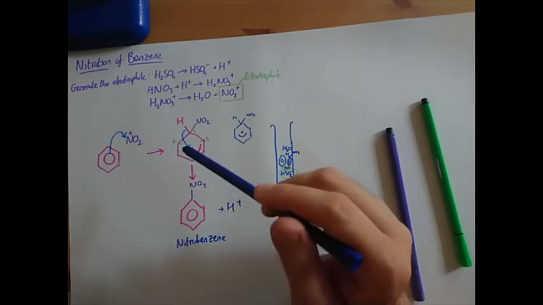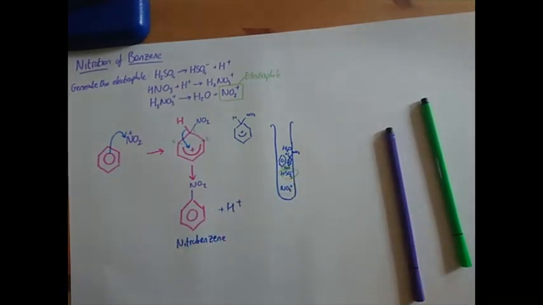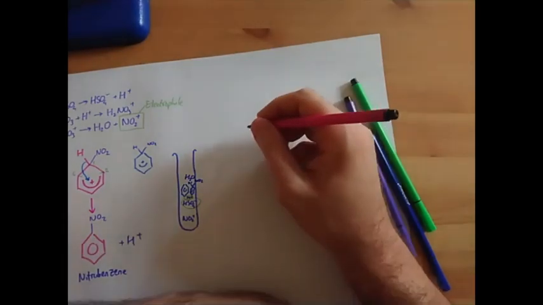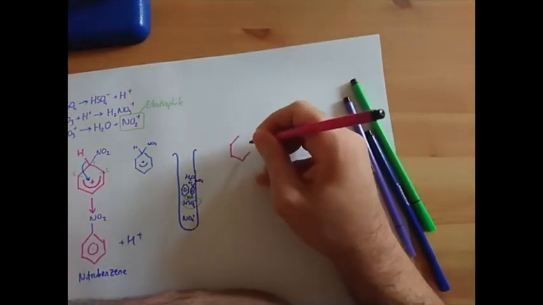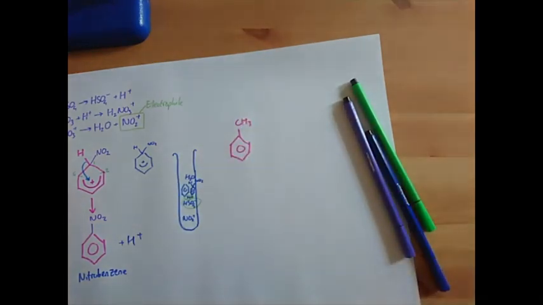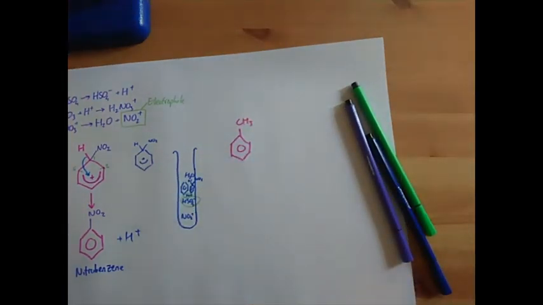Now, it doesn't matter if there's anything else attached to this ring, within reason. So let's just say, for now, we're going to start with methylbenzene or toluene.